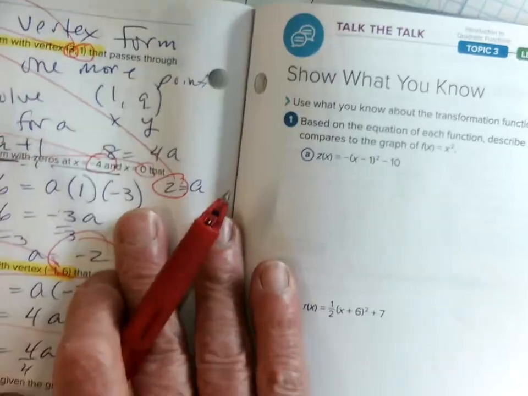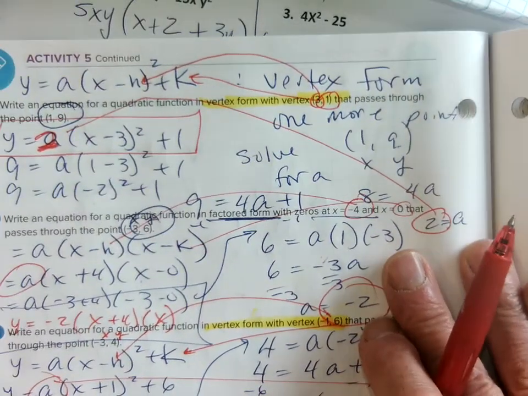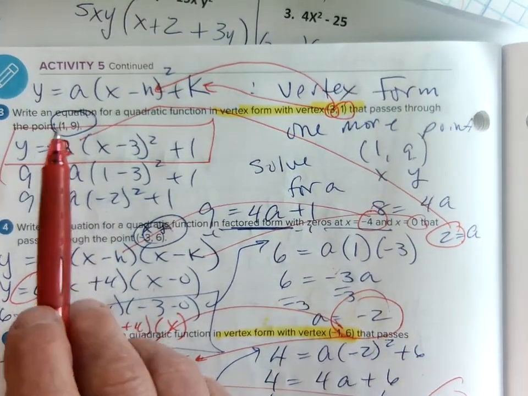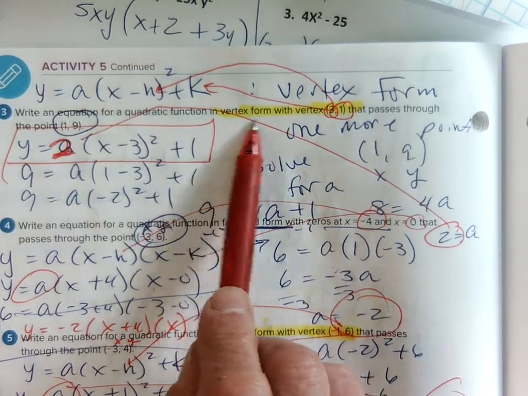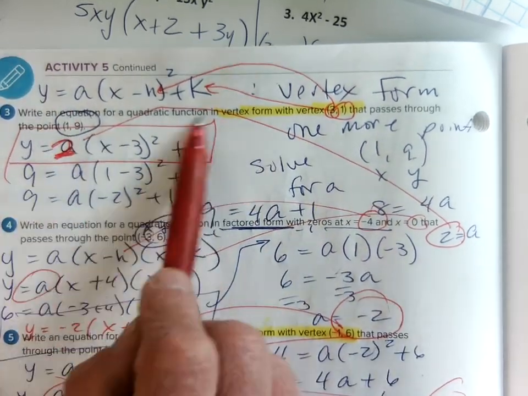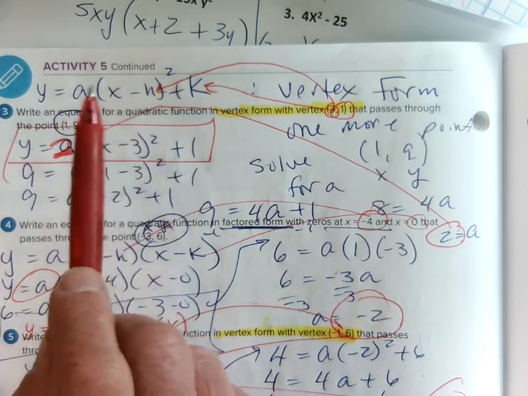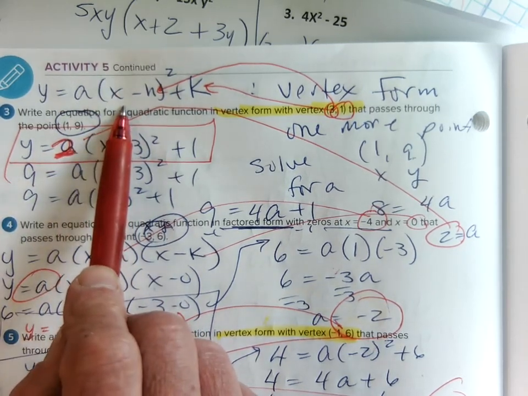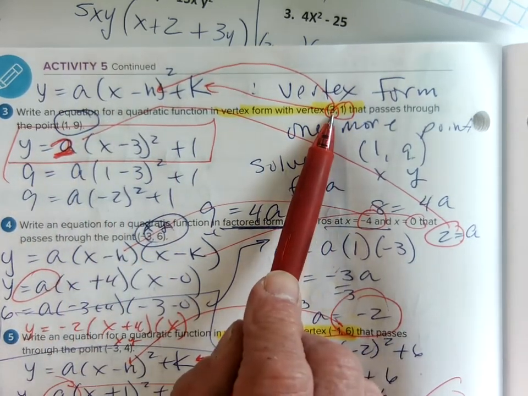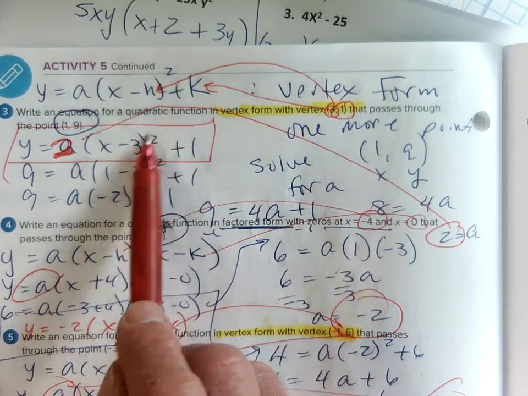So then we turn the page. It's a little sloppy, so I'll try my best to go through this with you. It's a little sloppy, sorry about that. But in this one, this is the right equation for quadratic in vertex form. So we started with our equation for the vertex. We start with this equation because that's our vertex equation. It tells us the vertex is at 3, 1. So put the 3 there and the 1 there.